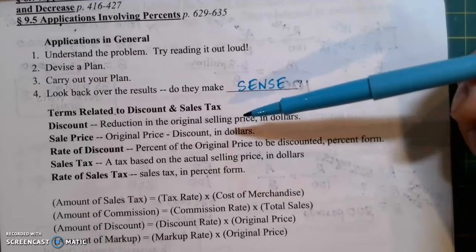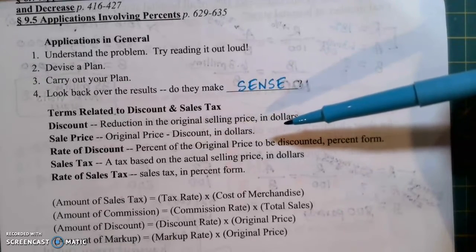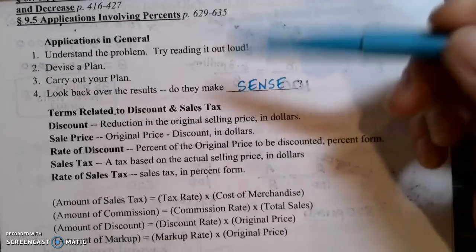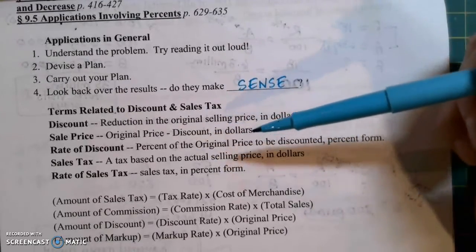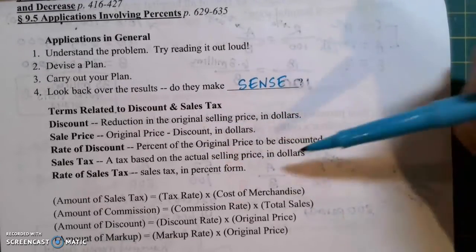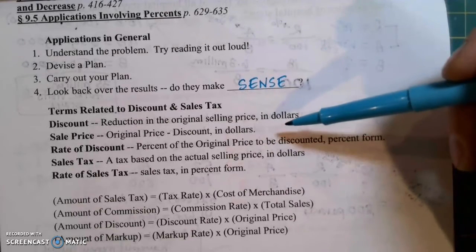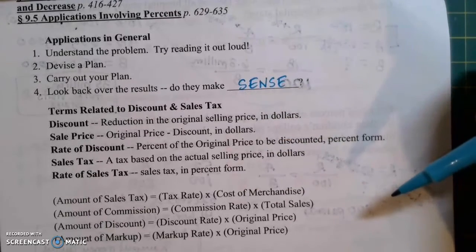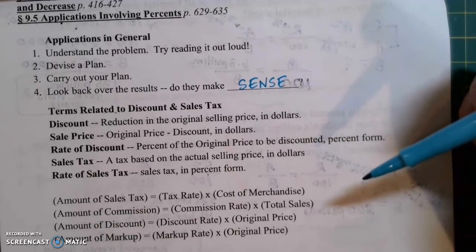So some specific terms looking at discount and sales tax. Discount is the reduction in the original selling price. Now that's a dollar amount. The sale price would be the original price minus the discount, also a dollar amount. Rate of discount, that's the percent of the original price to be discounted. That's going to be a percent though. So rate of discount and discount are two different things.